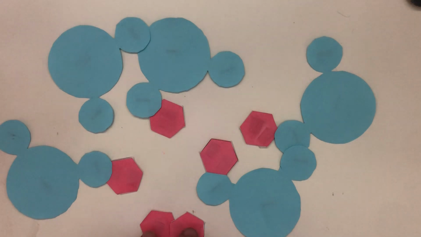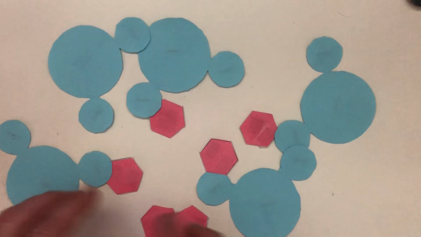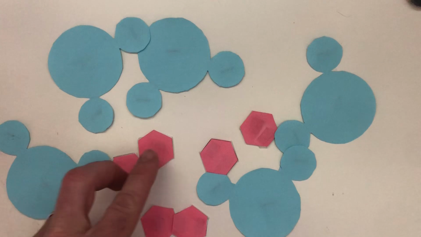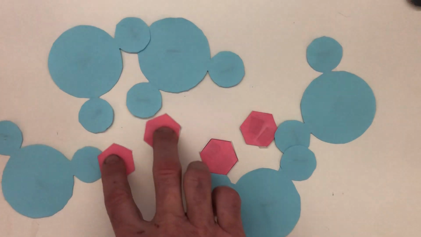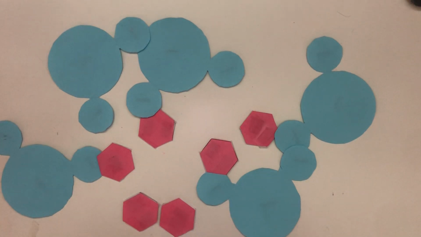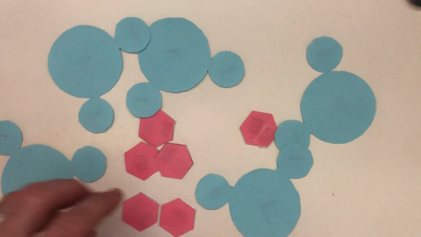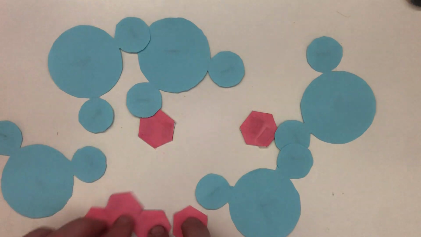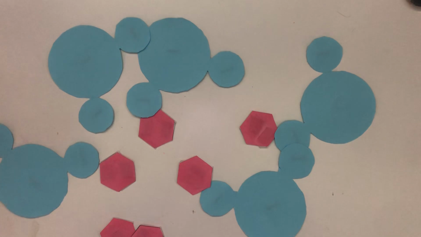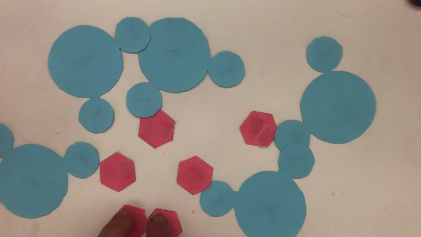Now, sometimes those solutes will trade places. So if these come back together, they might sink down, but then these will immediately go back up and dissolve. These might come together, these might come up and redissolve, and so what we're seeing is the rate of dissolving is happening at the same rate of recrystallizing.